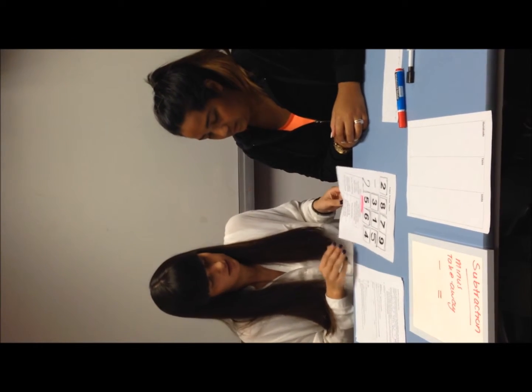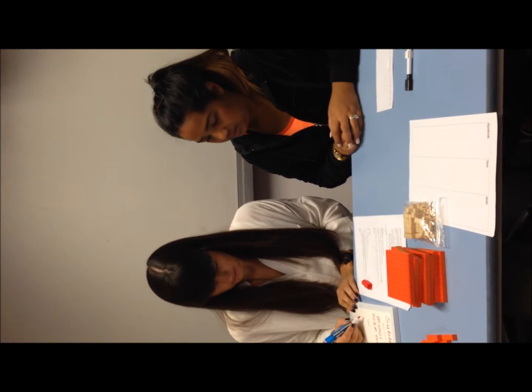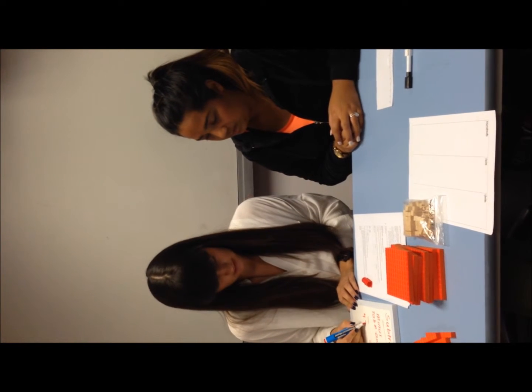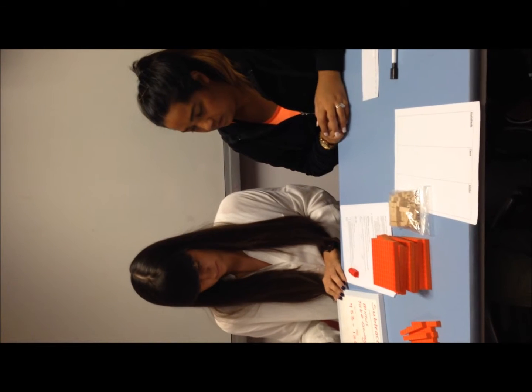So the next activity, we are going to be using the whiteboard, and we are going to be using the MAB blocks to help us work out the equation. So the equation we're going to be doing is 453 minus 126.